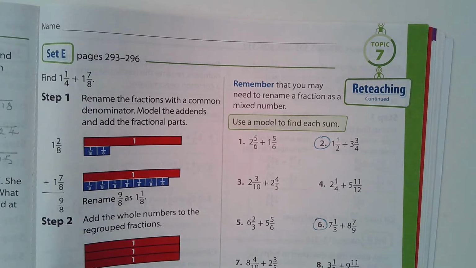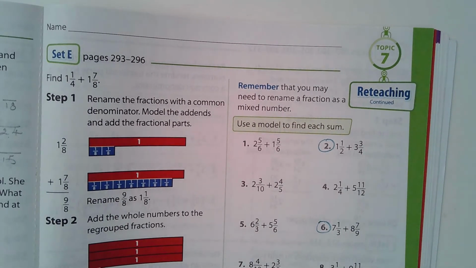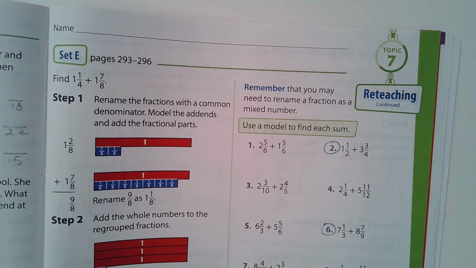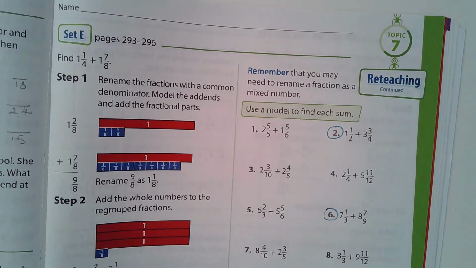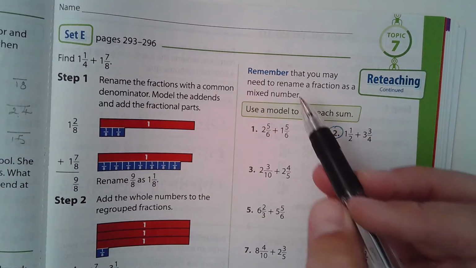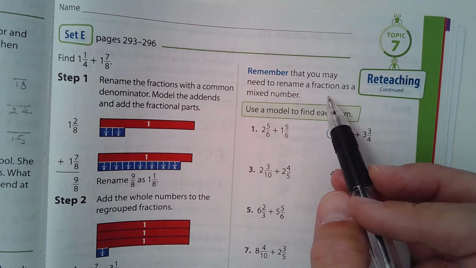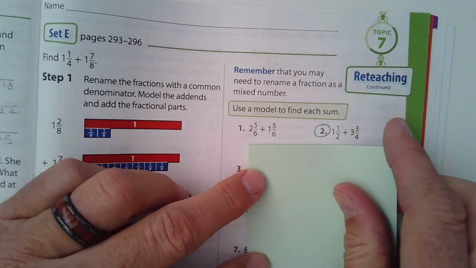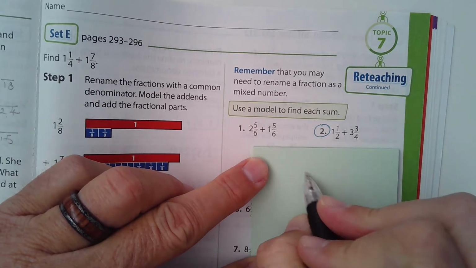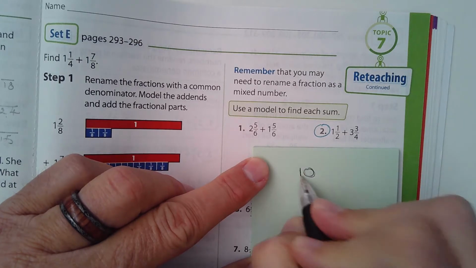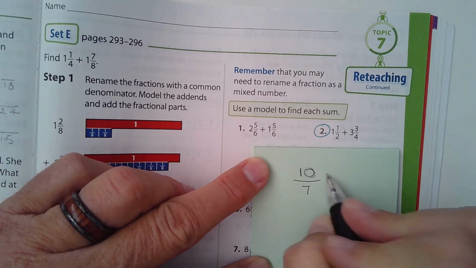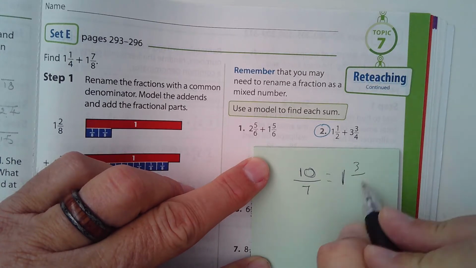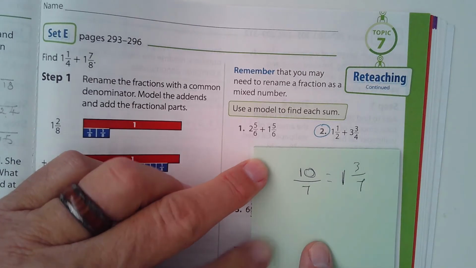Okay, short video on the homework for tonight. What I want you guys to do, again, is the Chapter 7 review. This is the reteaching set E, and it says you may need to rename a fraction as a mixed number. What they're talking about here is if a fraction, let's say it's 10 over 7, that would actually be 1 and 3/7. I heard somebody say it. Okay, so that's what they're talking about.